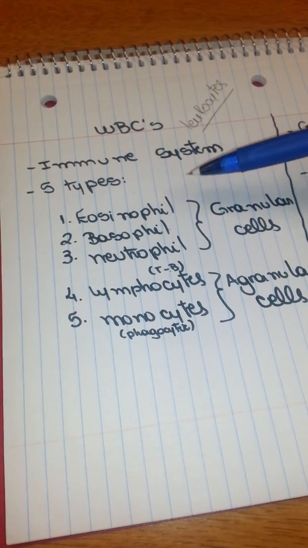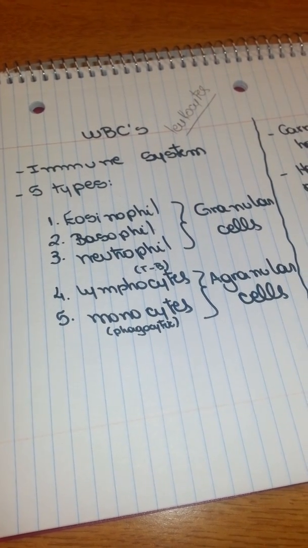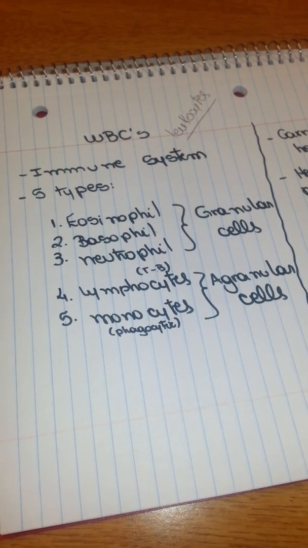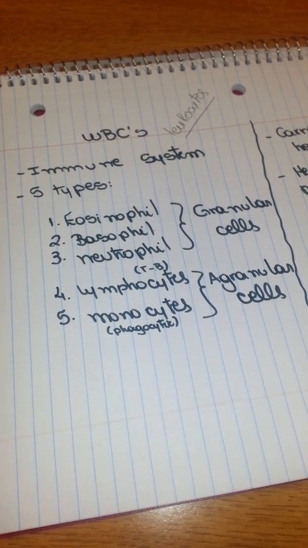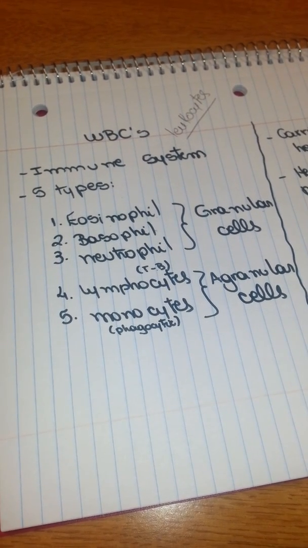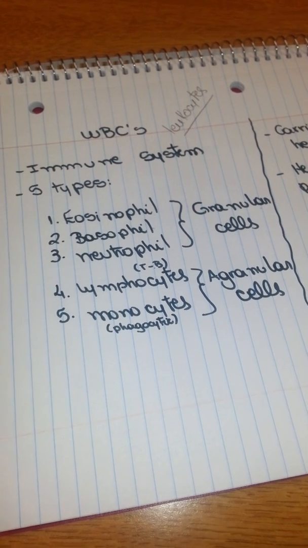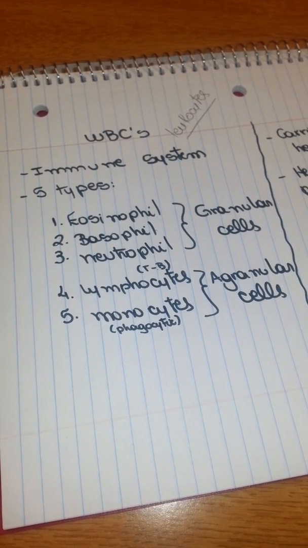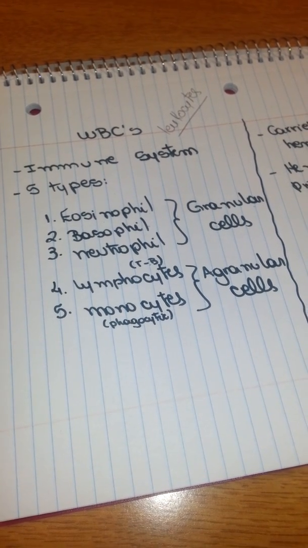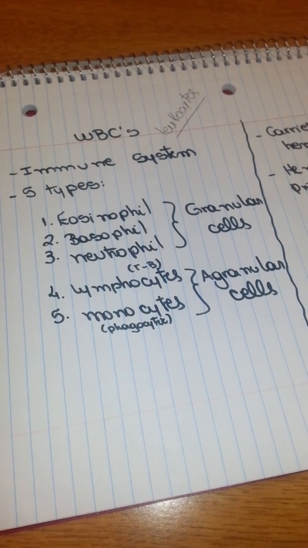And all those 3 are granular cells, and granular has to do with their structure. They have a granular nucleus, and they look granular. And then you have the agranular cells, which are the lymphocytes, the T cells and the B cells, and also the monocytes that are phagocytic cells, which means they go to places, eat the microbes, and spit them out.